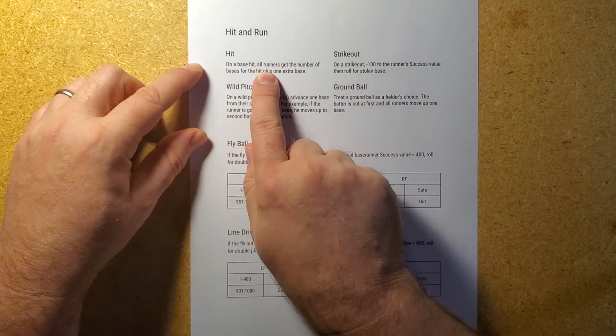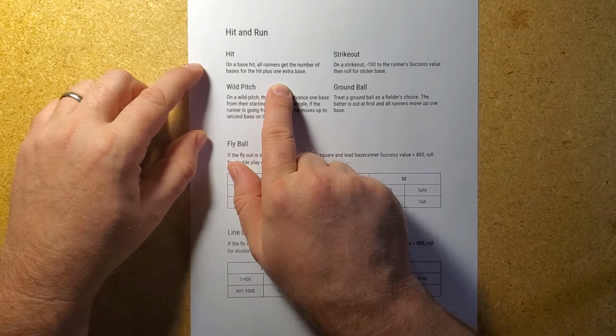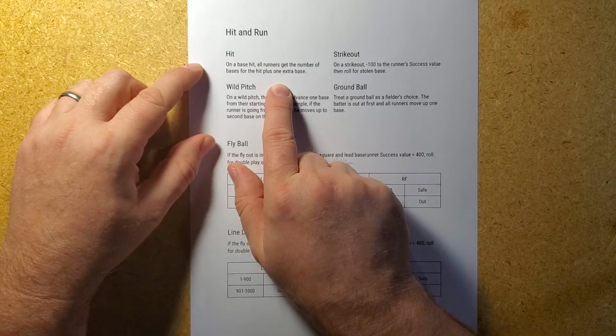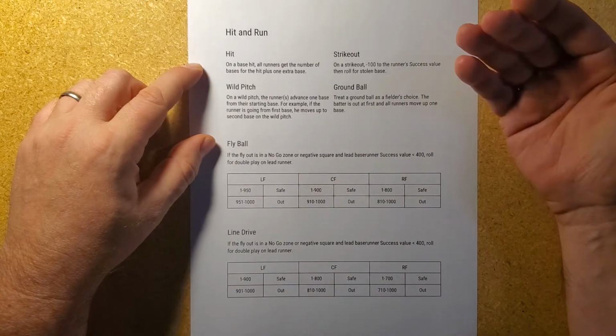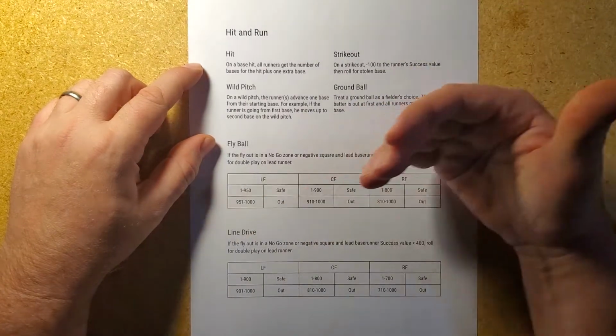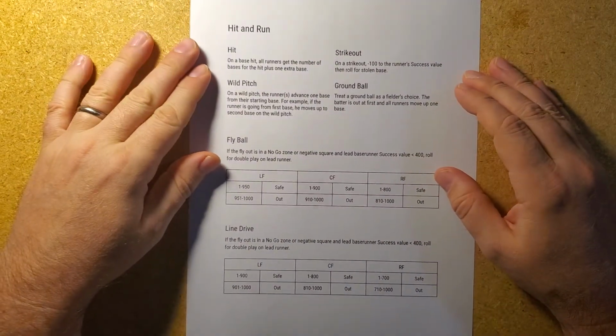So if it's a base hit, all runners get the number of bases plus one extra for the base hit. So this is pretty common. Let's say the batter hits a single, then you get first to second for the single, and then plus one. So he would go first to third on the single, which is what you would expect on a hit and run.